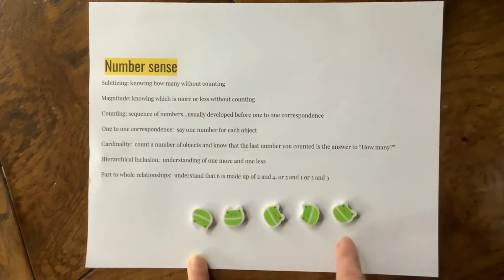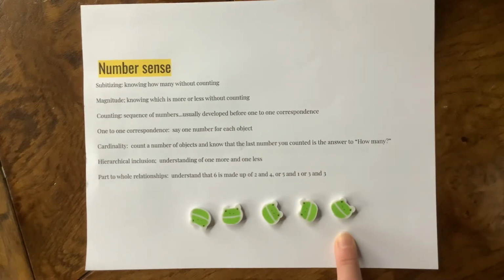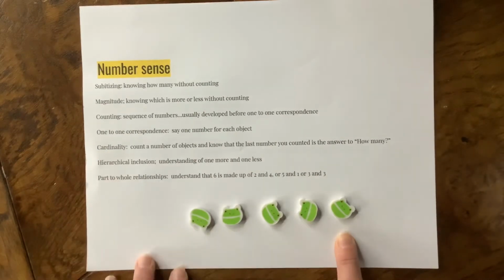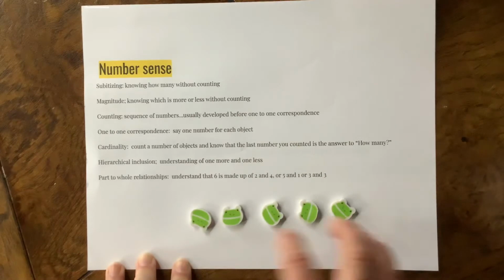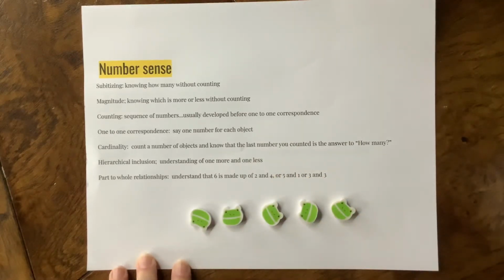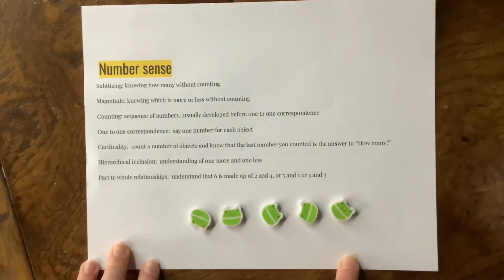If they can't tell you that the last number you counted is the number of that group altogether, they do not have the concept of cardinality yet. Cardinality is when you know that this set of things here equals the last number that you counted. So I know that there are 5 because I've counted 5.